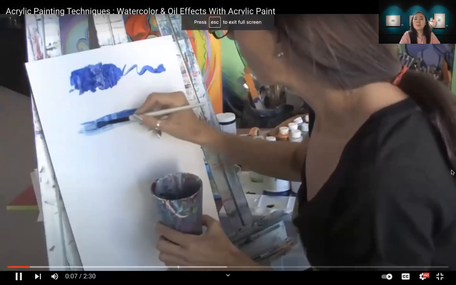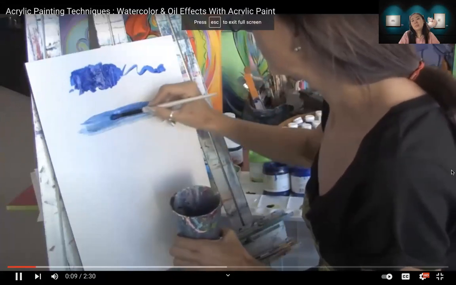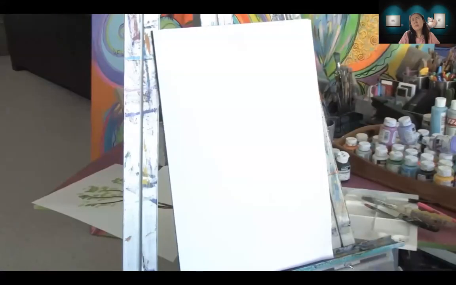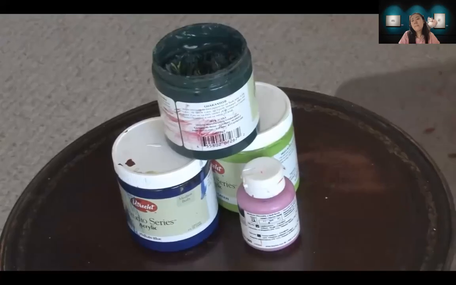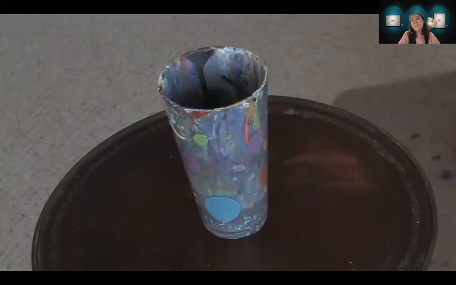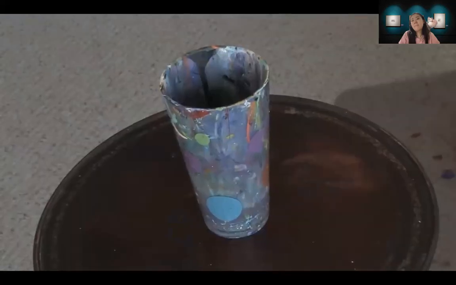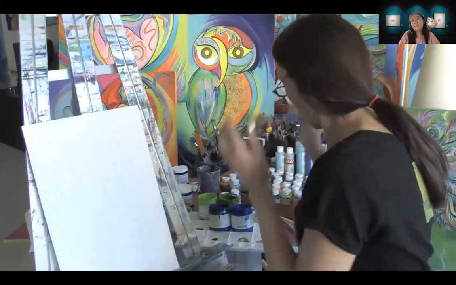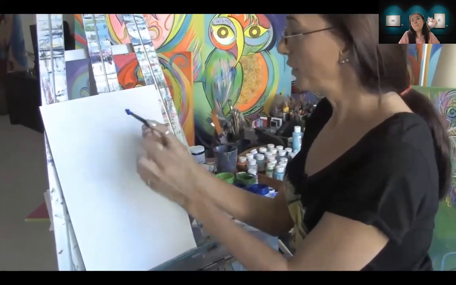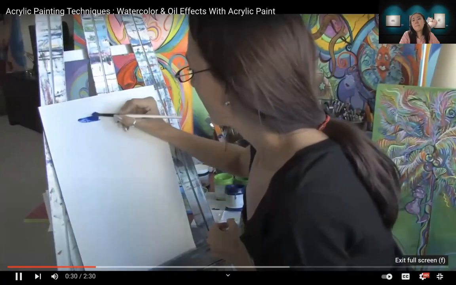In this clip, I'm going to show you watercolor and oil effects in acrylic paint. You will need a canvas. You will need acrylic paint. You will need paintbrushes. You'll need a cup of water. We're going to start off with the oil effects. You're going to want to have your paint nice and thick.